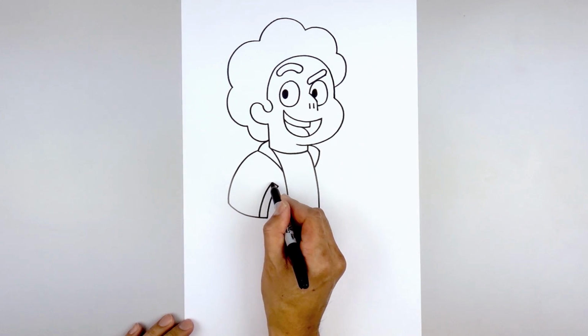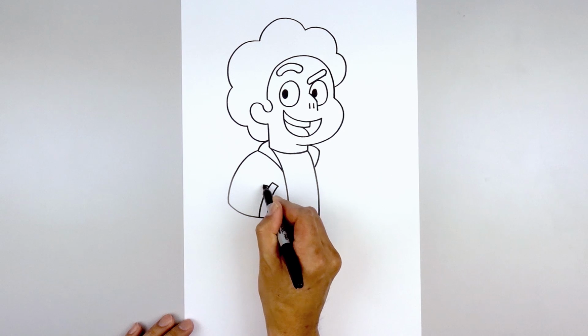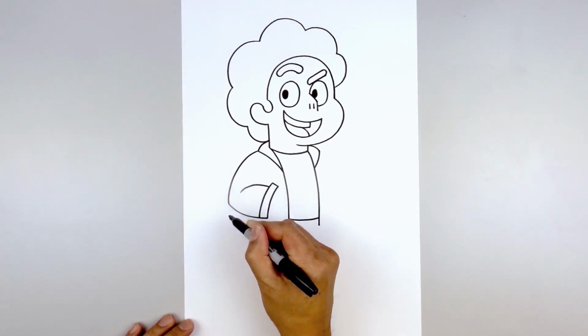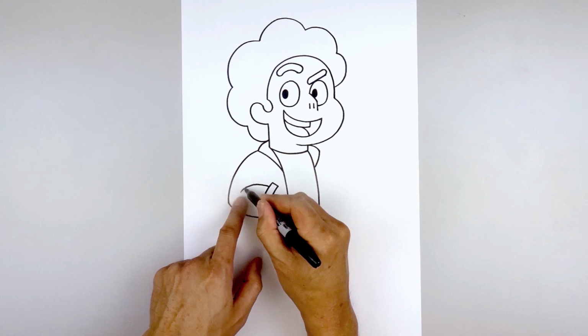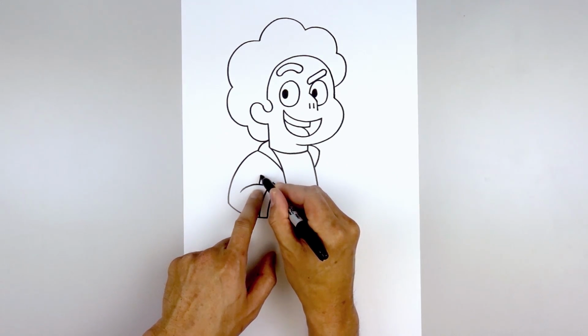And then from the top of the pocket, we're going to step down, curve the forearm, going up. I'm just going to bend that down, aiming towards the elbow. I'm going to step back and draw a short angled line going up.